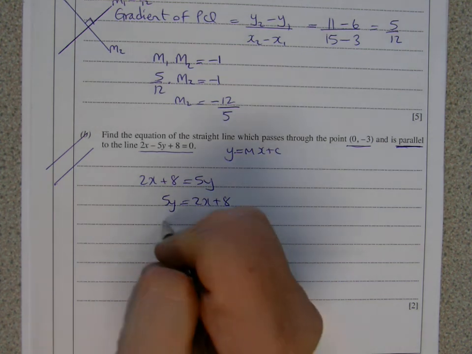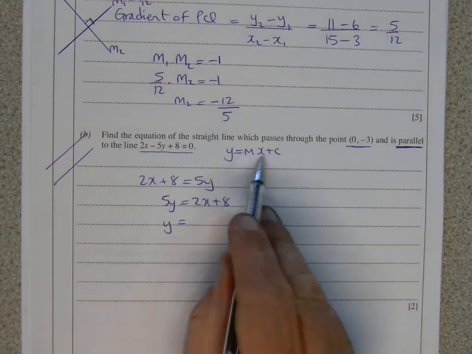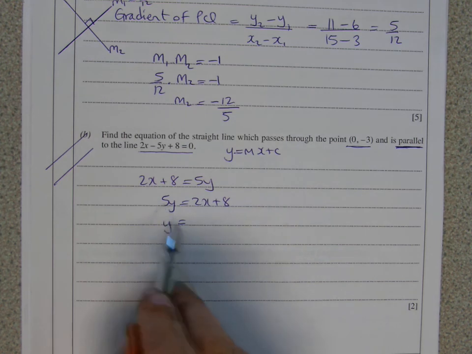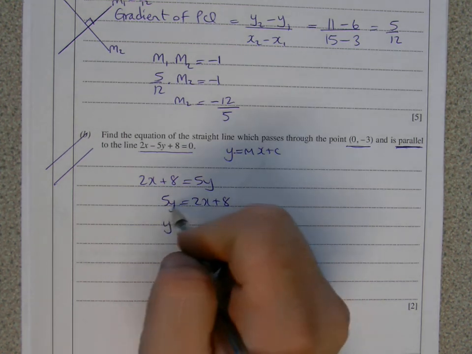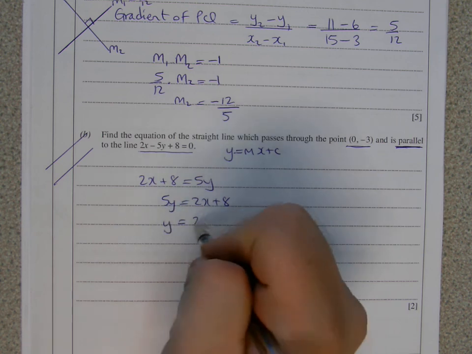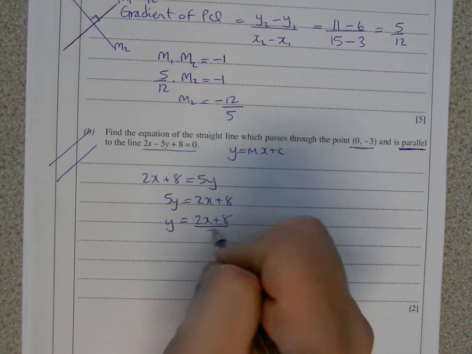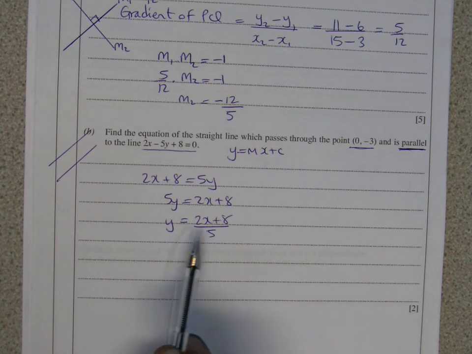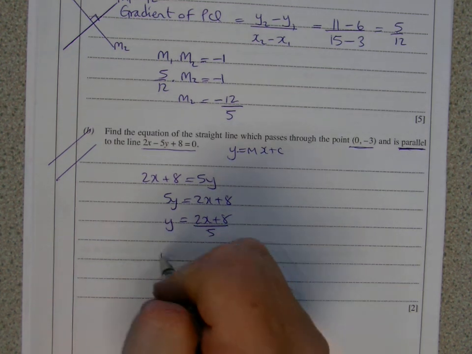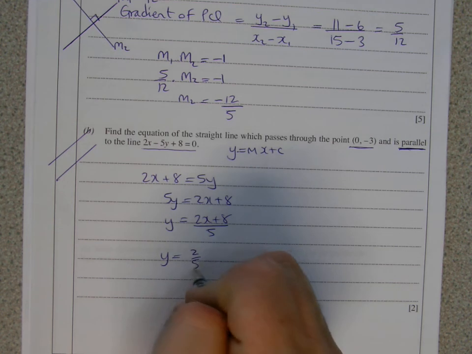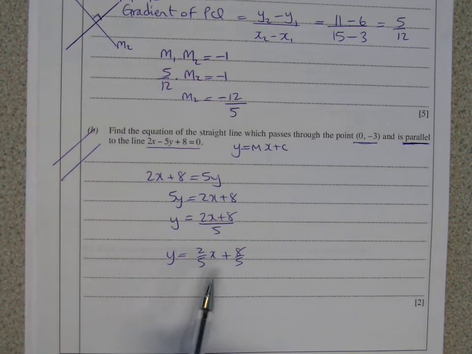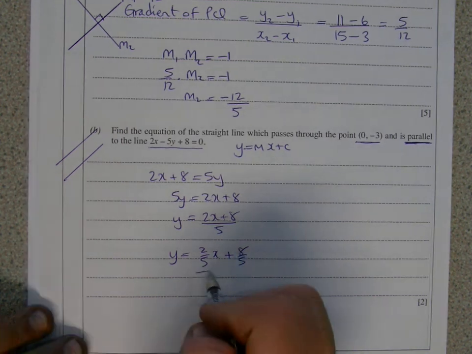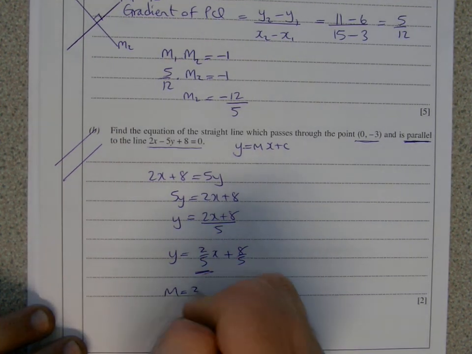And then to get y equals mx plus c, we need to take the 5 over, don't we? If we take the 5 over, if you think about it, 5 times y, we need to divide by 5. And when we divide by 5, remember, we've got to divide each term by 5. So we could split that up, and we get 2/5 x plus 8 over 5. So we can divide each term by 5. And that's my gradient. The gradient is equal to 2 over 5.